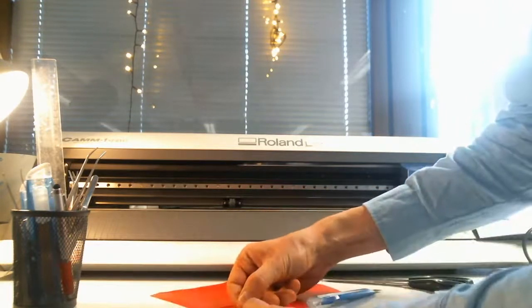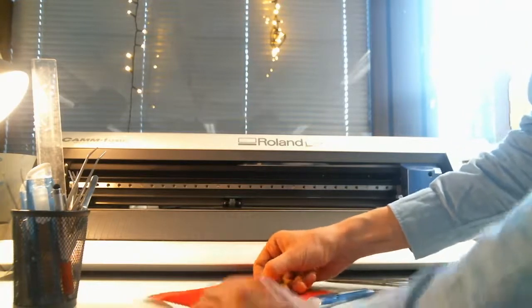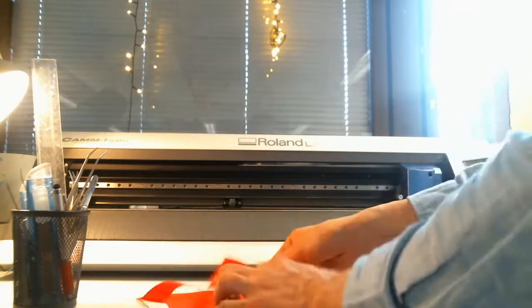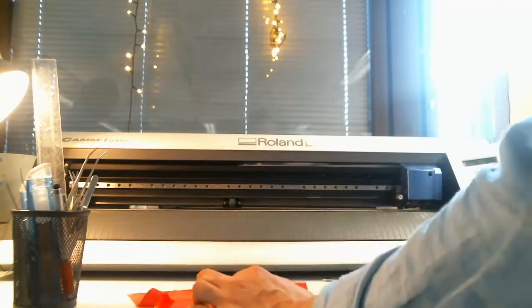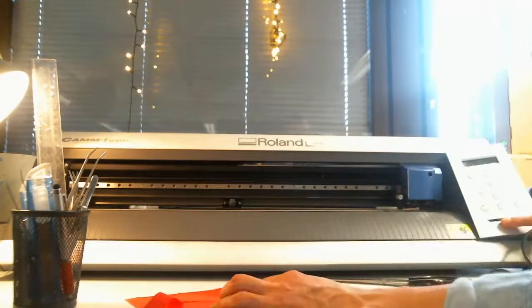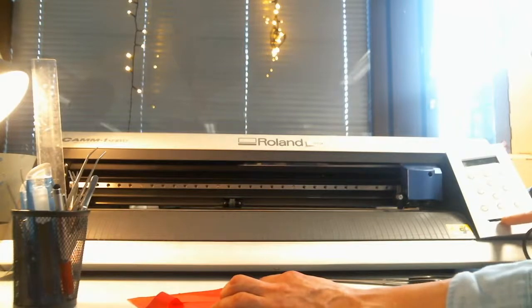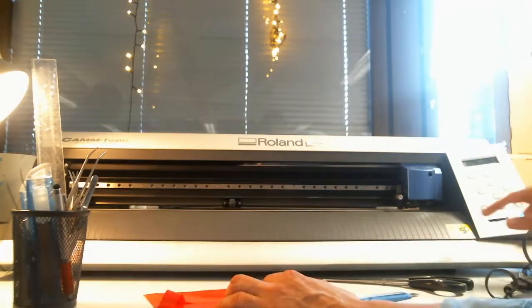If you do it slowly, and if the cut is good, so if the blade is properly configured, then it works. Sometimes the pressure is not there, but in the menu you can adjust the pressure, and also there's a little slider on this side that you can use to manually increase the pressure of the blade a tiny bit, the pen force.